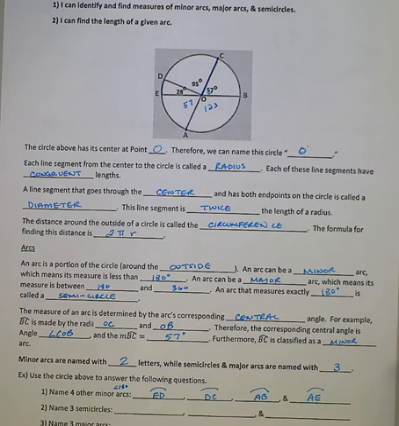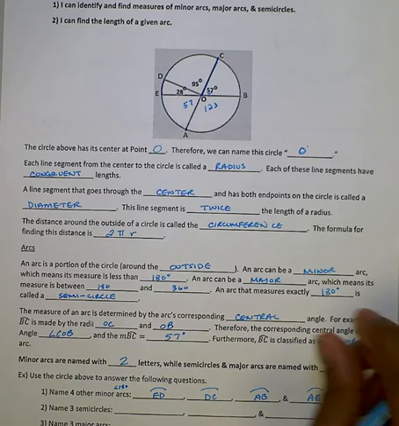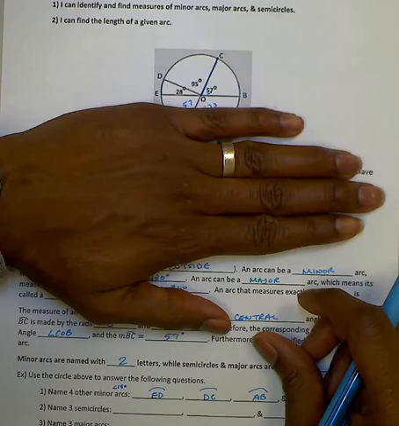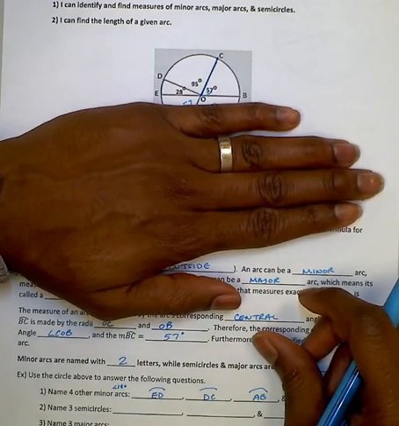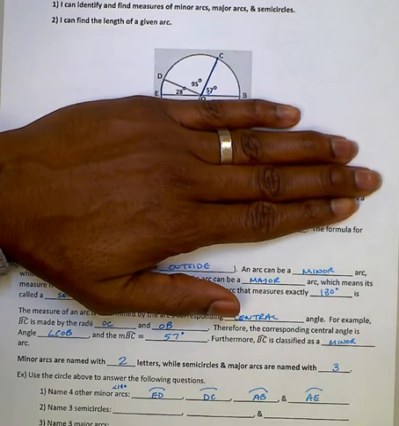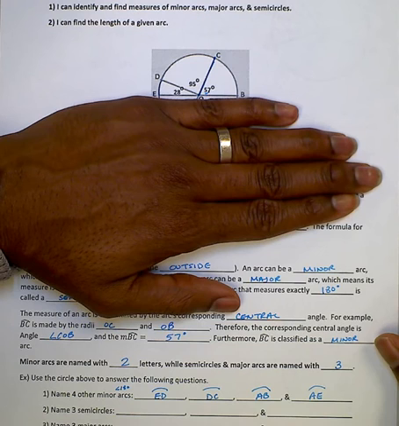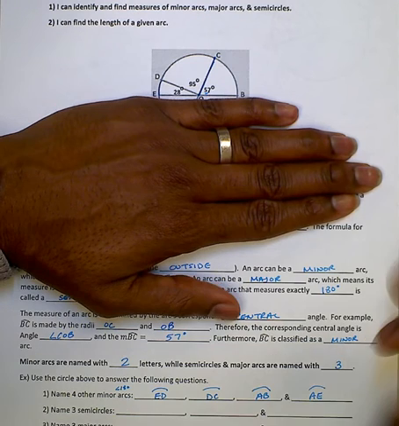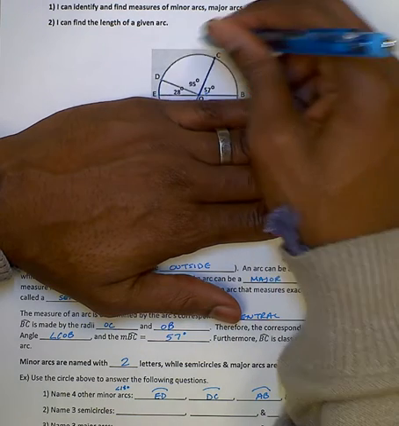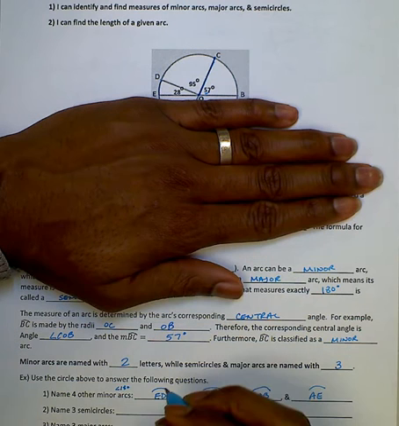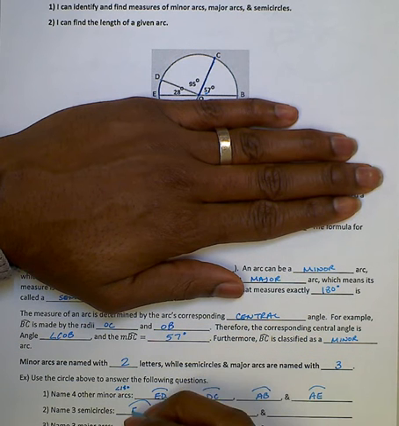Well, semicircles, remember, are 180 degrees, so we can find diameters. The diameters make nice semicircles. Remember our rule for semicircles and major arcs is that we have to use 3 letters to name those arcs, just so we can clearly say which arc we're talking about. So since I'm talking about this semicircle, I'm going to name it ECB, arc ECB.